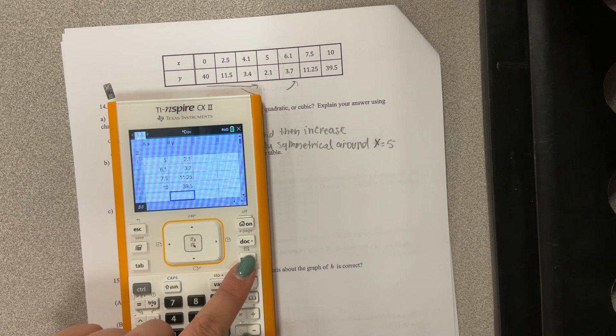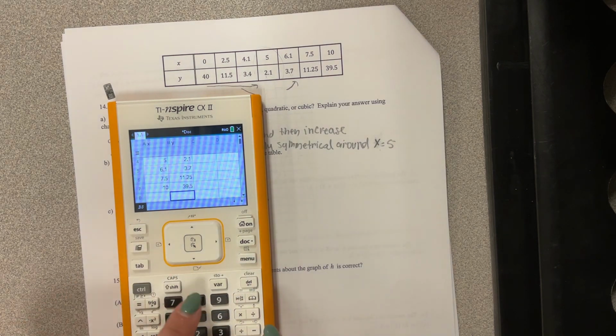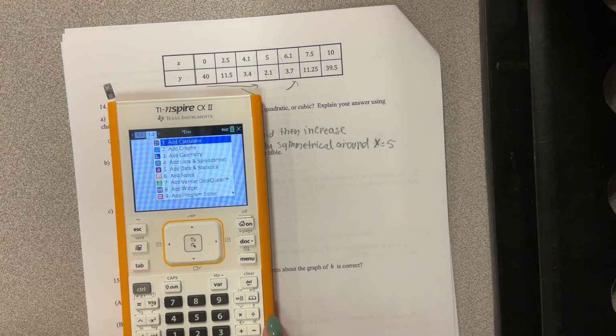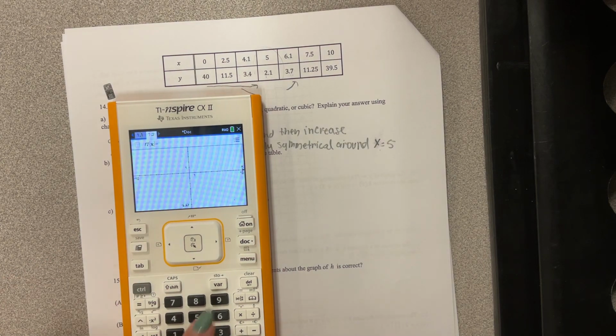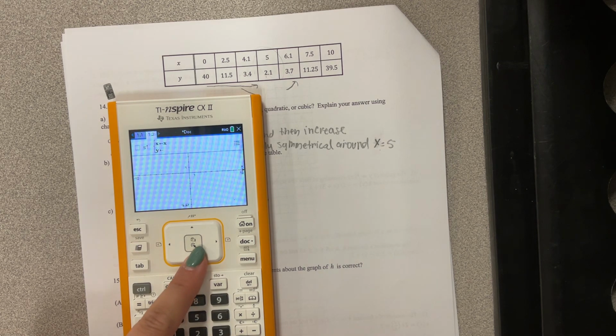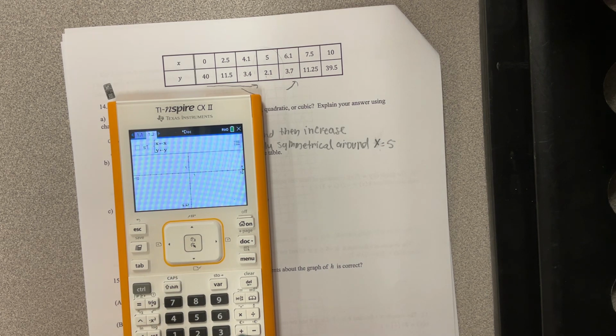Okay, so from here, I want to double check to make sure that it is a quadratic function. So we can do control doc, add a graph, number 2. And then we can go to menu, number 3, where it says graph entry edit, and we can add our scatter plot, which is number 6. Next to X, we're gonna type in X. Next to Y, we're gonna type in Y.